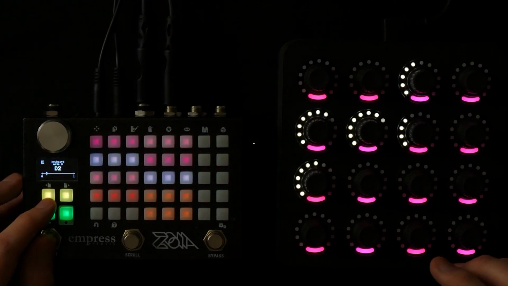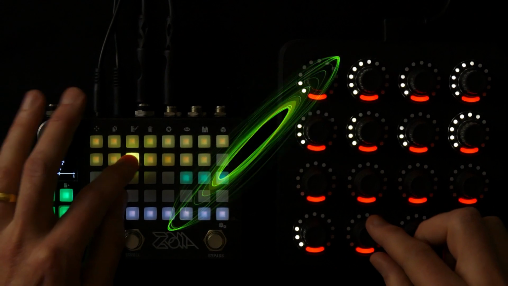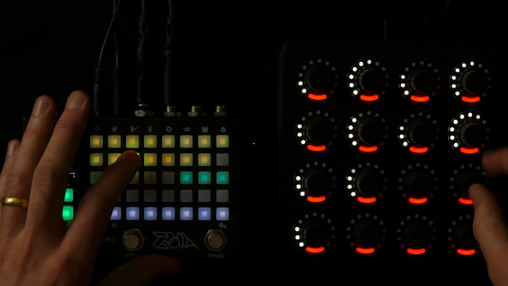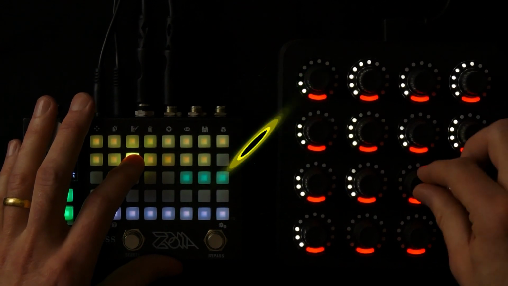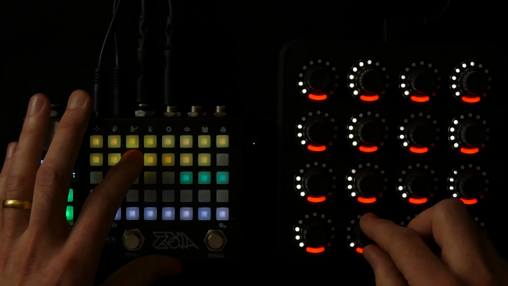And because now we don't have an envelope on modulator 2, and there's no offset. Okay, now something is happening.